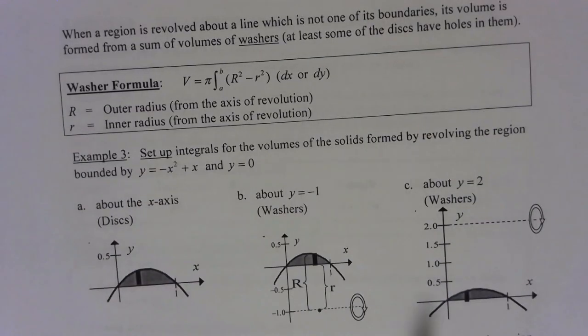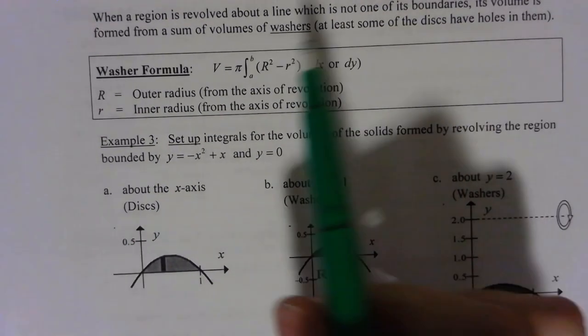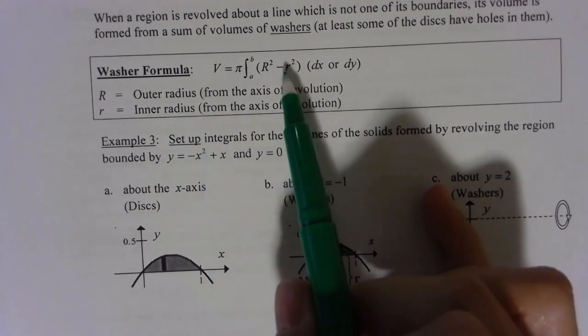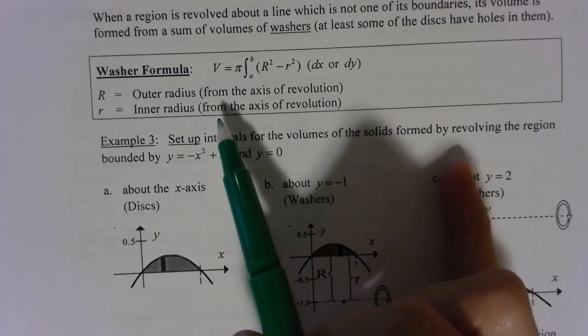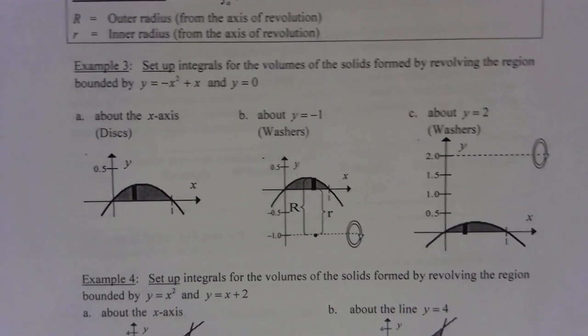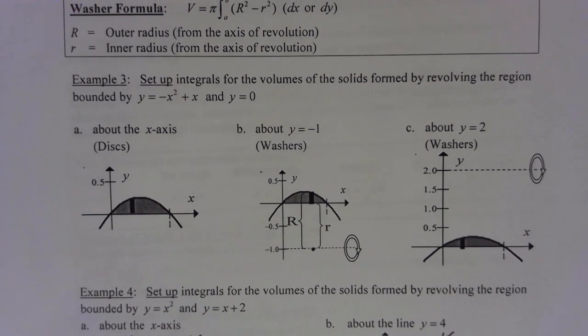So the formula for the washer, because we have to account for the hole, we have our big radius or outer radius minus our smaller radius. Okay. So example 3, it says set up the integrals of volumes of the solids formed by revolving the region bounded by y equals negative x squared plus x and y equals 0.